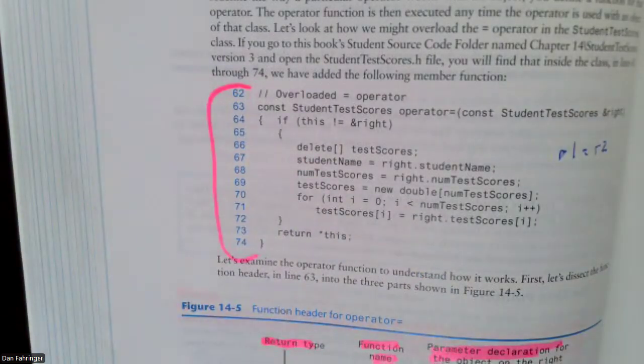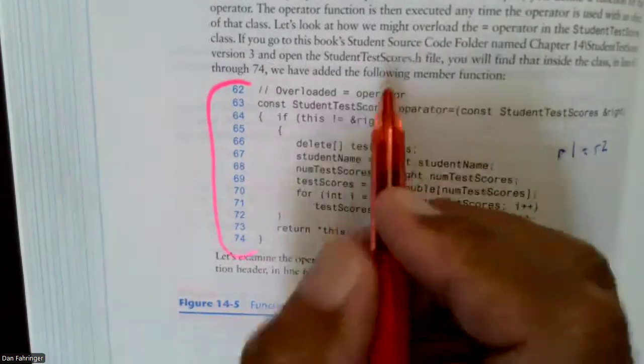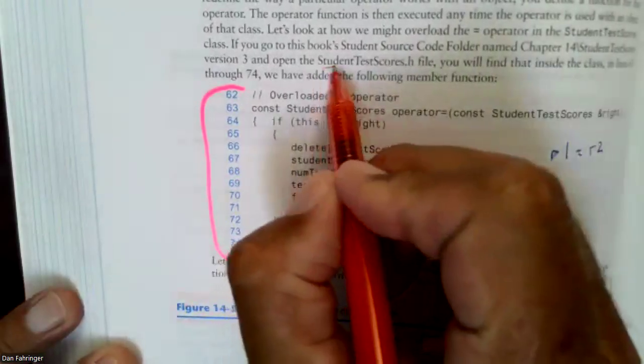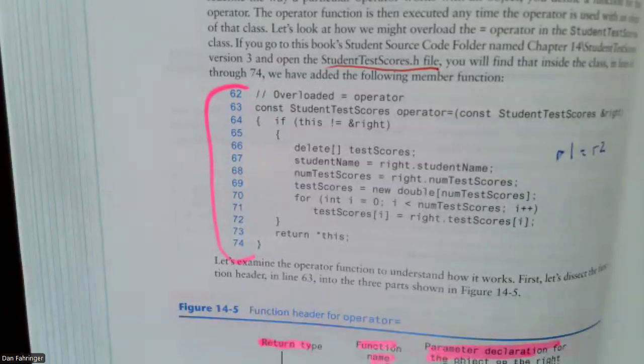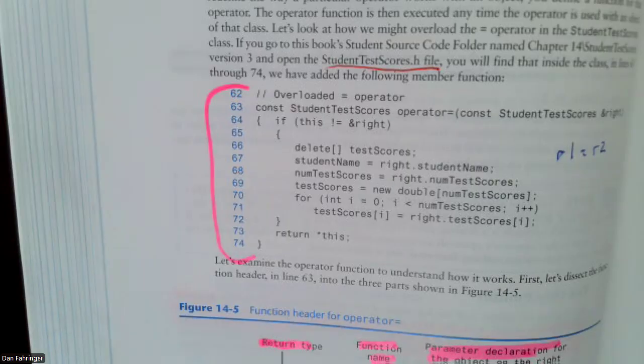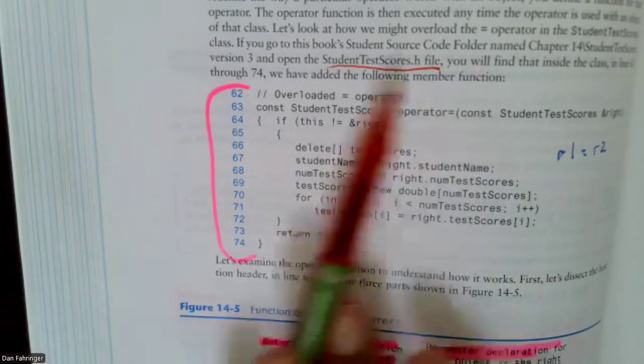So I'm going to guess. Oh, it actually says it right here. In the specification file is where you're going to find the constructors. Is that true? Yes. Okay, good. Want to make sure we're all there.